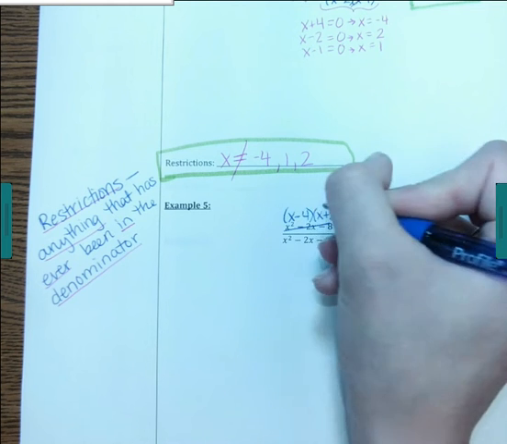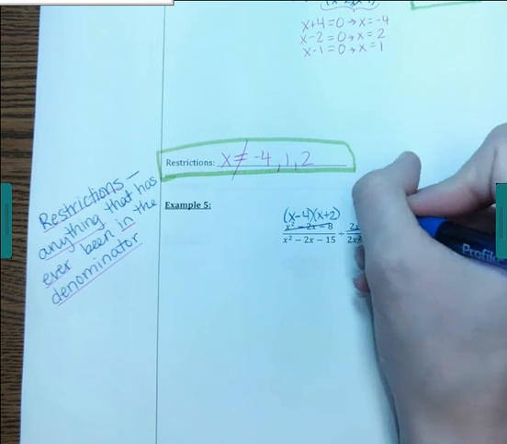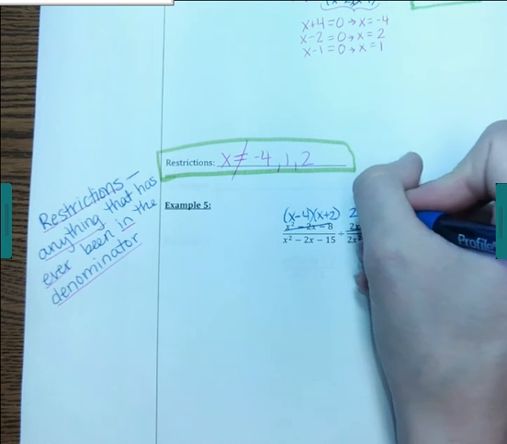Y'all, you just get better at factoring. You just have to keep going, right? Don't give up. You will learn. It will become like a reflex.